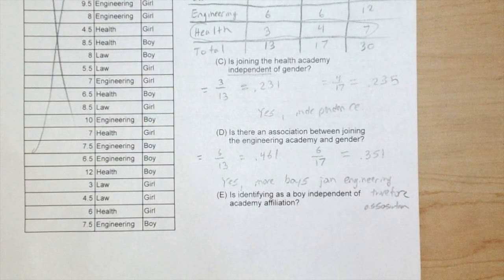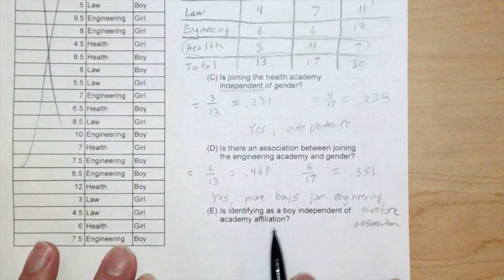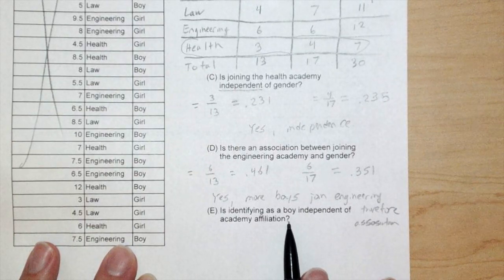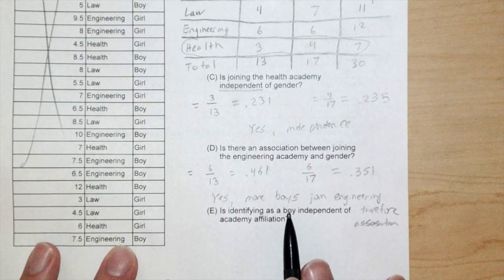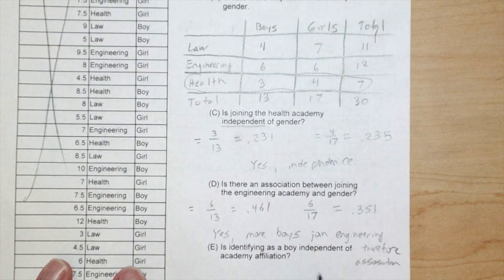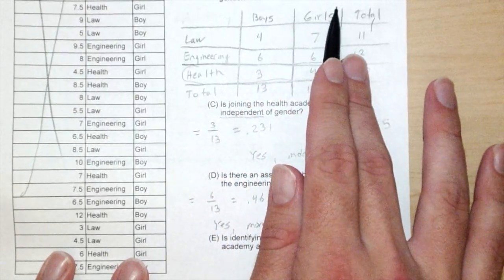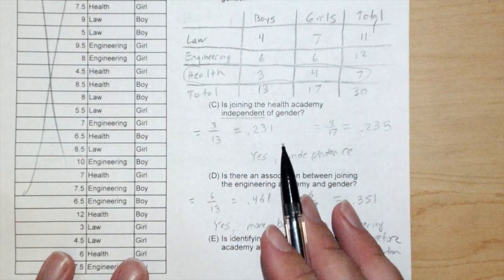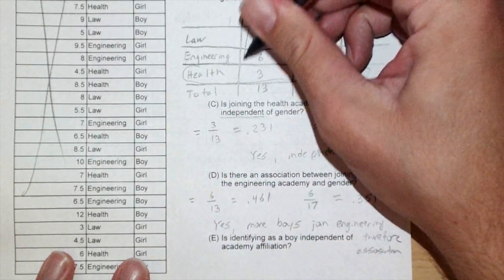For E it says, is identifying as a boy independent of academy affiliation? This hopefully will tie it all together. What's worded differently here is that the first thing it tells us is boy, and then it says, is boy independent of academy affiliation? What you need to realize is that every question is going to point to one of the specific components of one of your variables. And in this case, it's the boys.